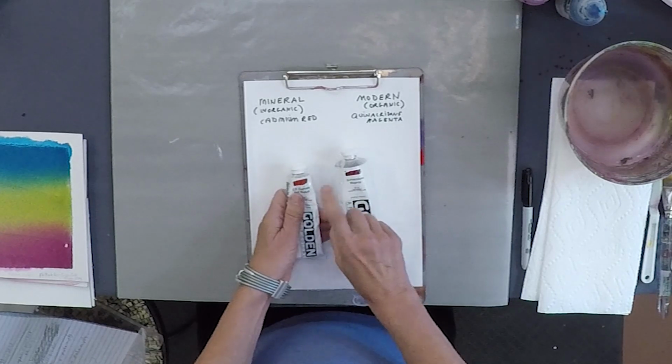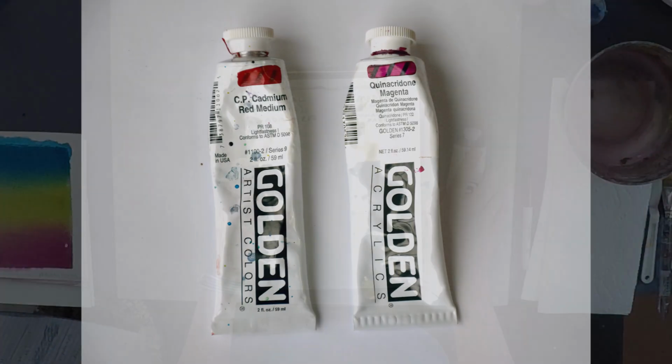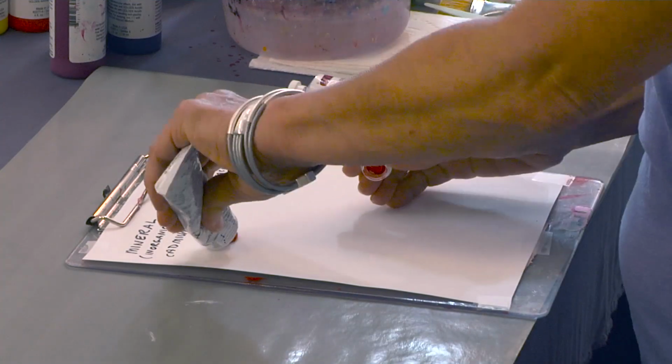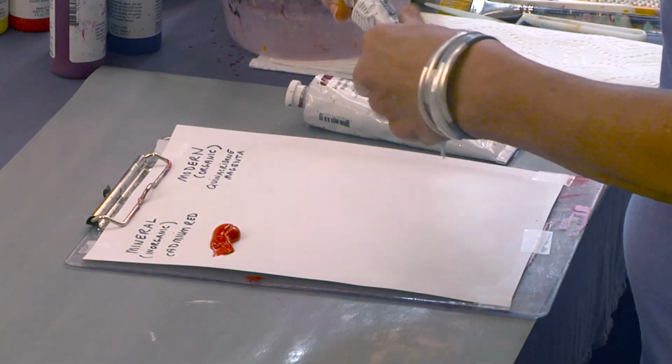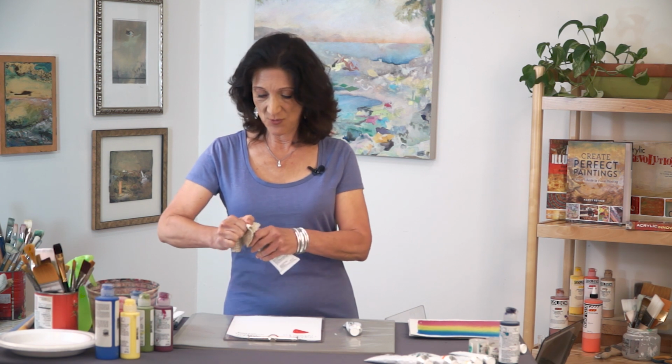Now, right off the bat on the tubes, we can see that this one has a little more coverage than this one does because it's applied over black lines. I'm going to do that in a bigger way here. This is the cadmium red, and this is the quinacridone magenta. So my handy cap opener.